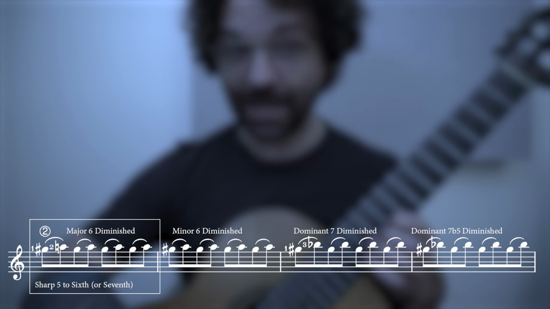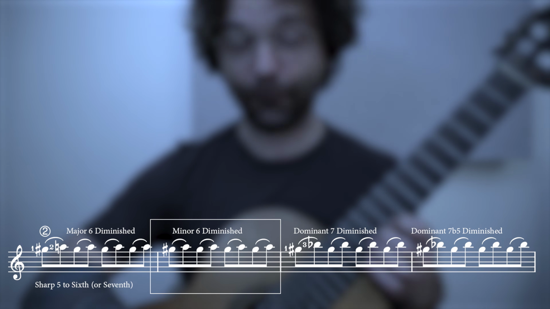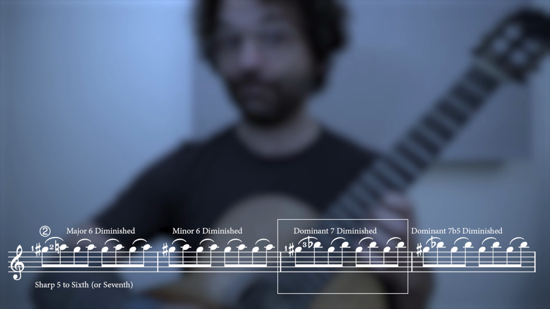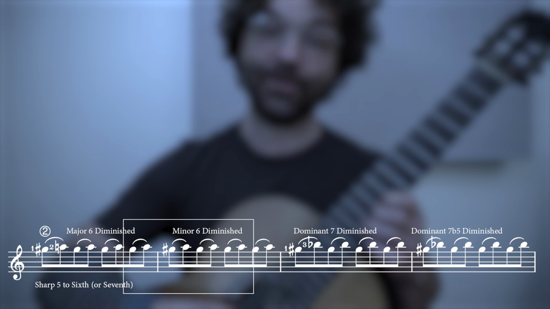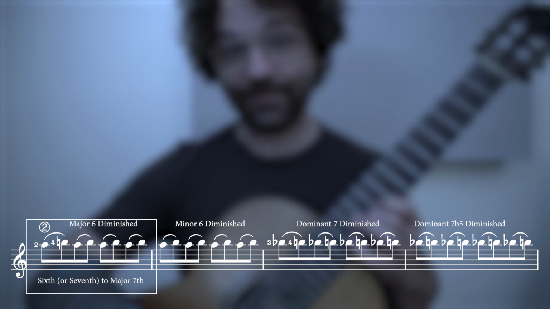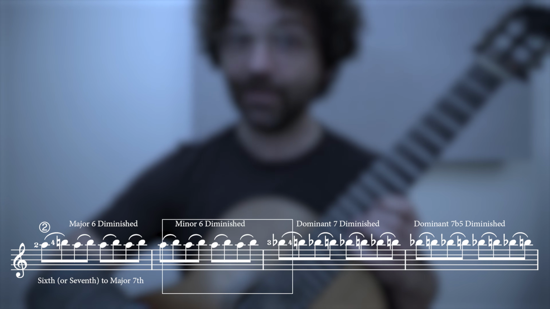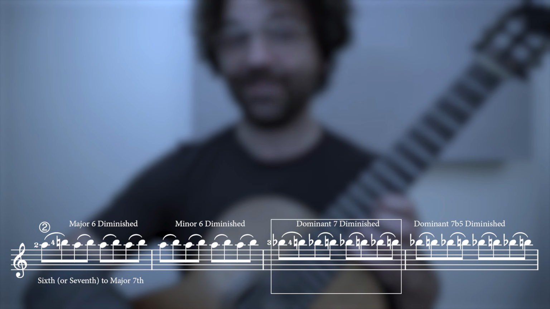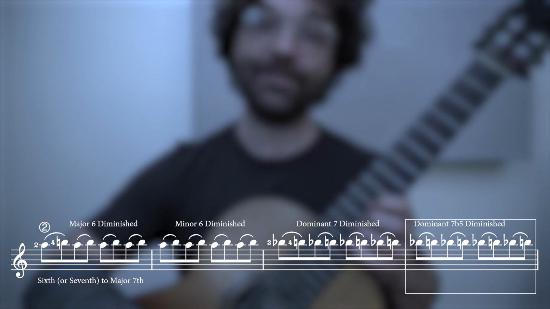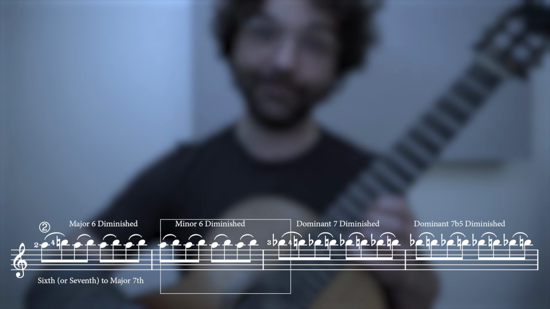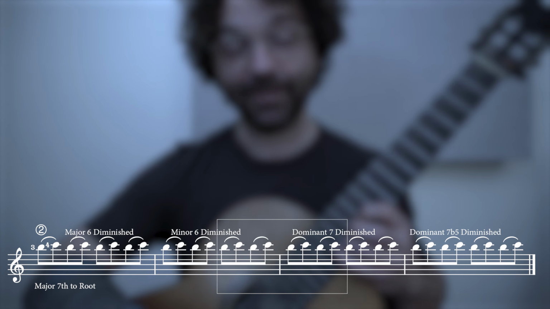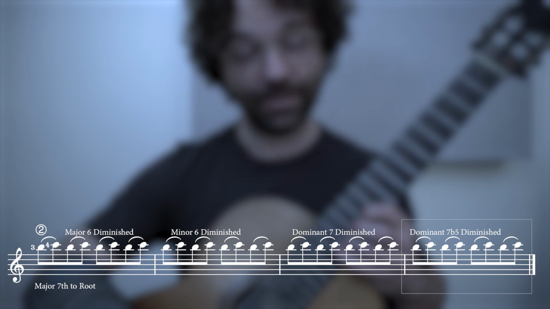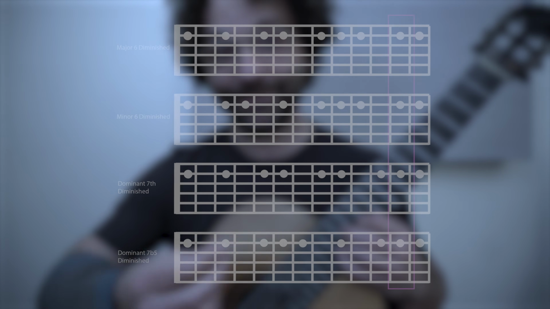Now I'm going to go from sharp 5 to 6 for major 6, also for minor 6. But sharp 5 to dominant 7, so dominant 7 flat 5 and dominant 7th. Now I'm going to go from 6 to major 7 and the major 6 and in the minor 6. But then I'm going to go dominant 7th to major 7th in both the dominant 7th and dominant 7th flat 5. Now I'm going from major 7th to root. This is minor 6, dominant 7th, dominant 7th flat 5. I want to say it out loud. You've got to articulate these things so you get clear on it.